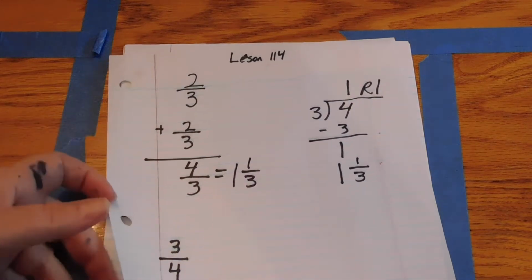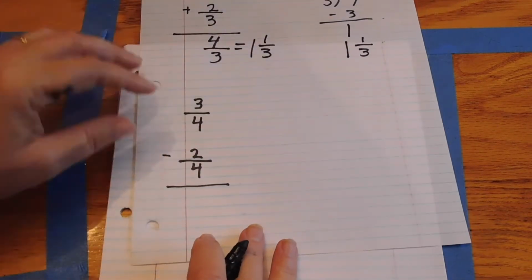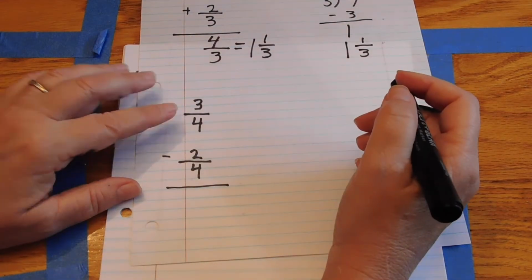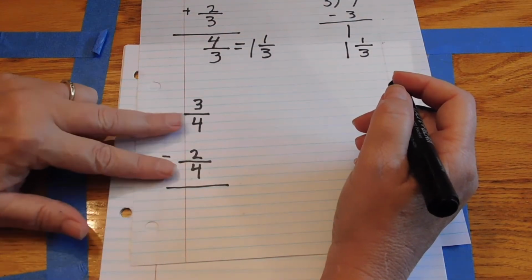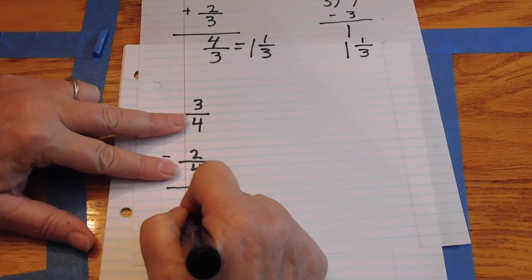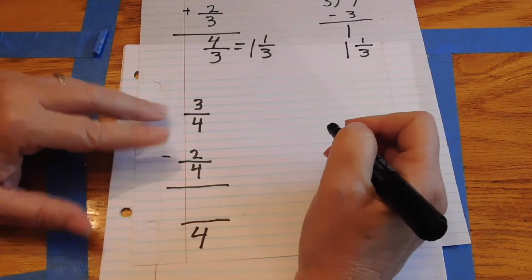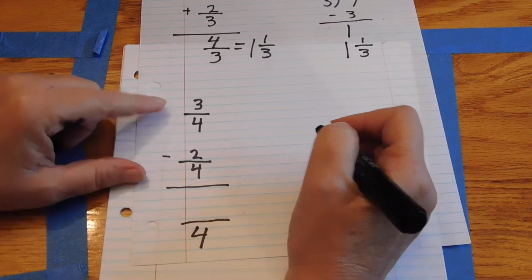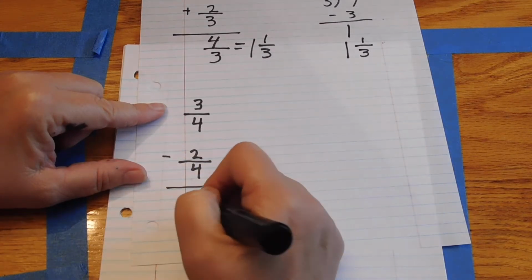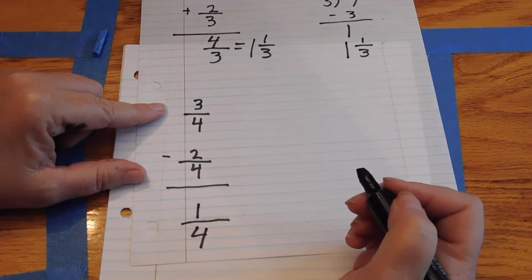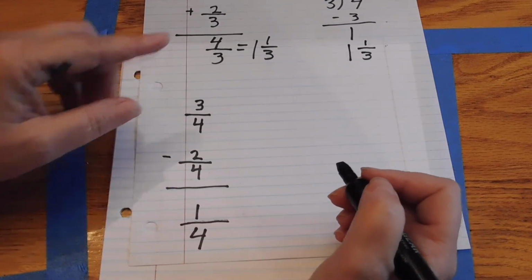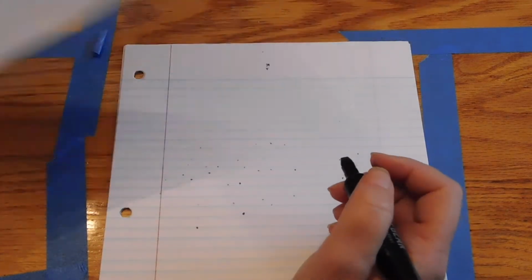Okay, let's do another one. This time we're going to do 3/4 minus 2/4. So we have matching denominators, so we know our answer is going to have the same denominator. And 3 minus 2, that's easy, that's 1/4. And this one actually doesn't reduce, so we're done. Okay, let's try another one.